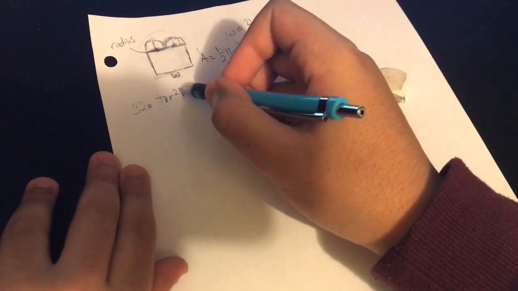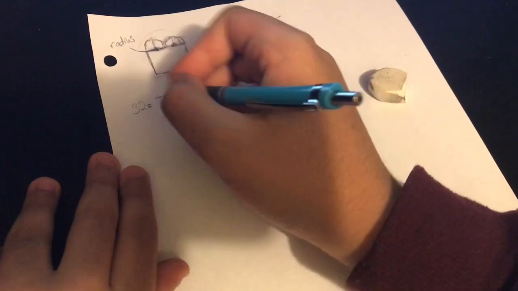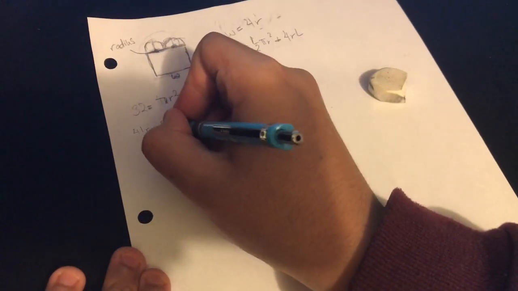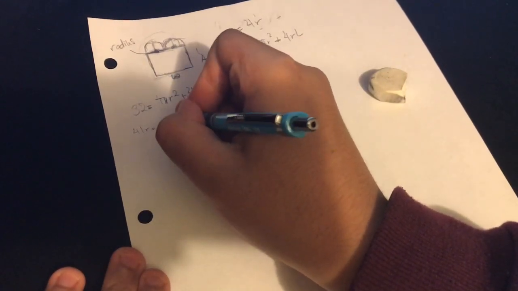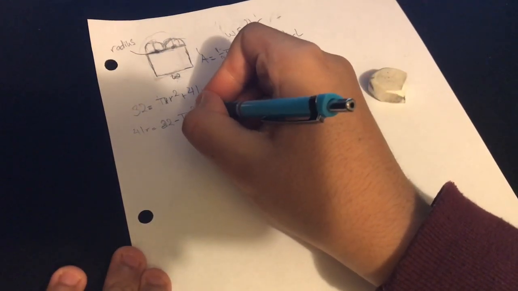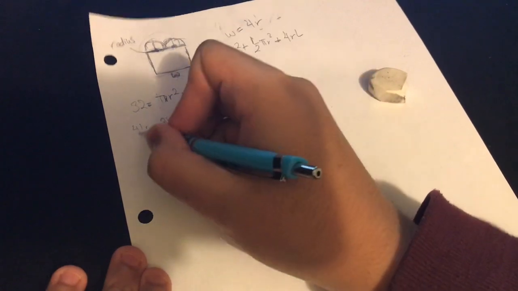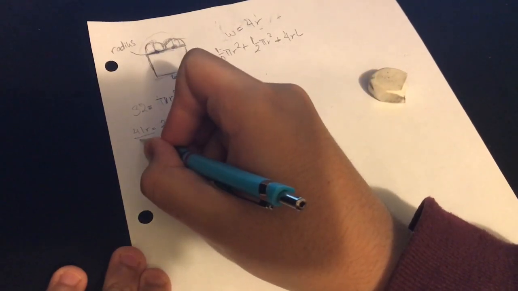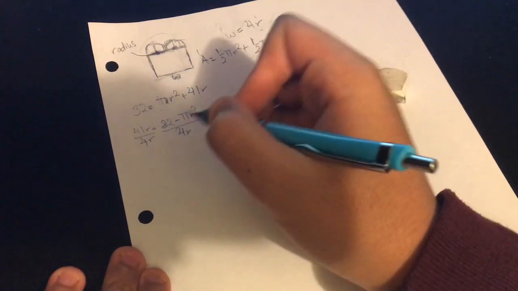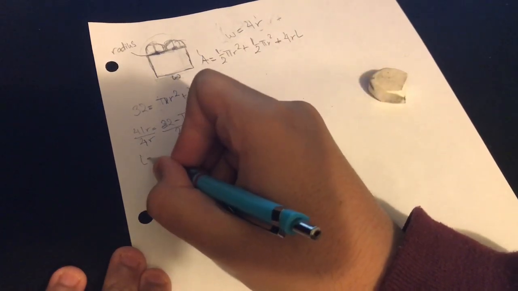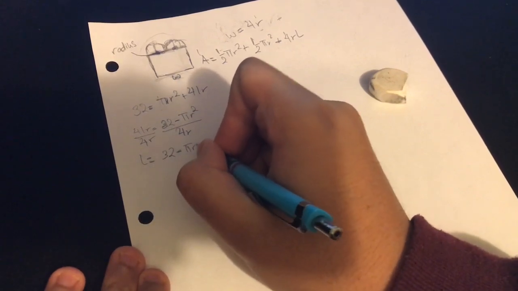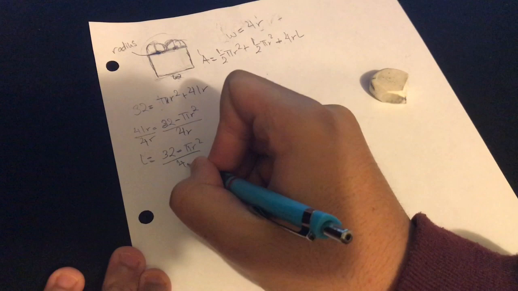We move the pi r squared to the other side, so 4lr equals 32 minus pi r squared. We divide by 4r to isolate l, and l equals 32 minus pi r squared over 4r.